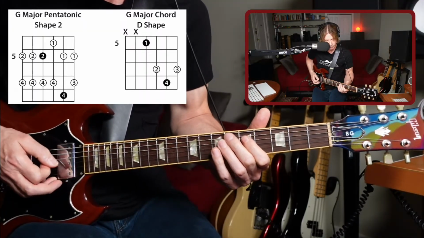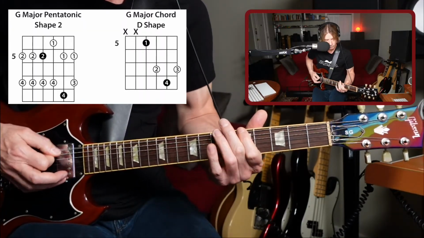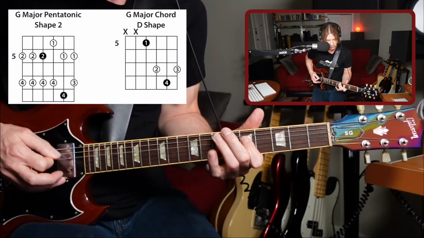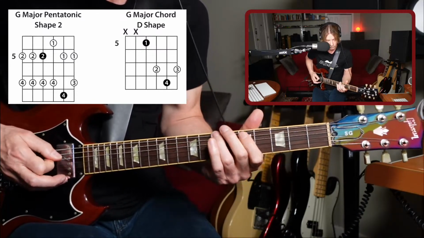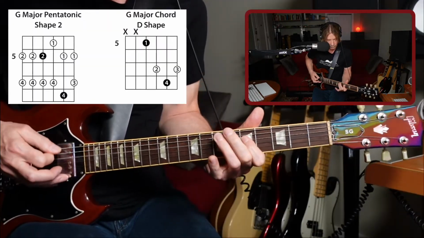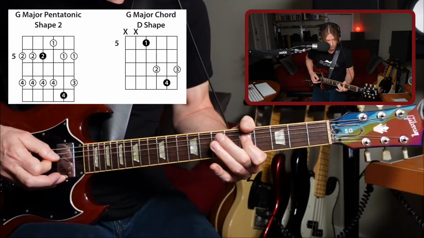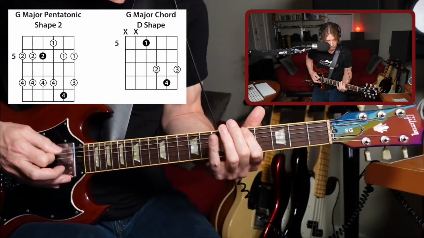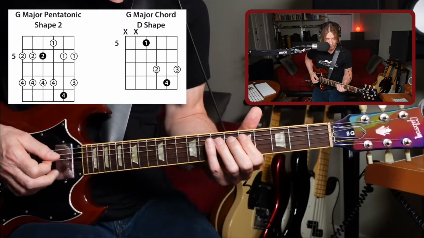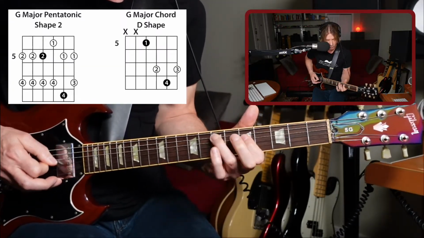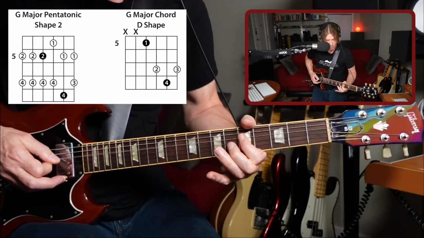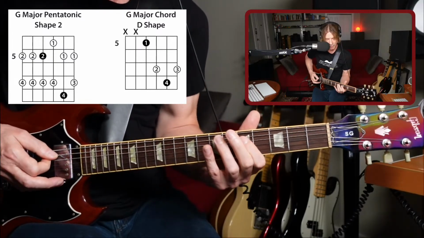Now down to the last one. Pretty cool area, play some licks. Where's the triad? Right there.